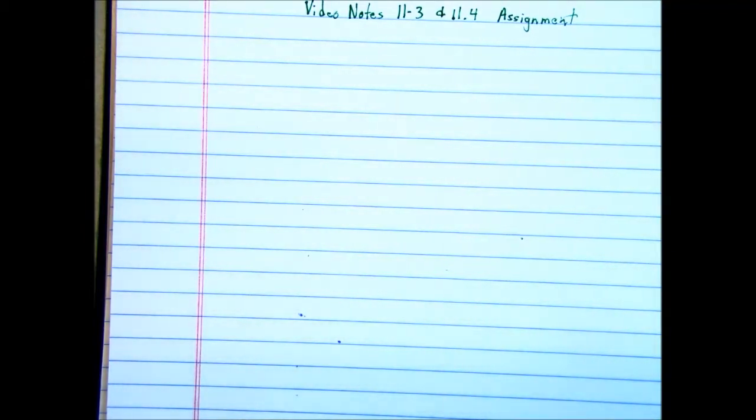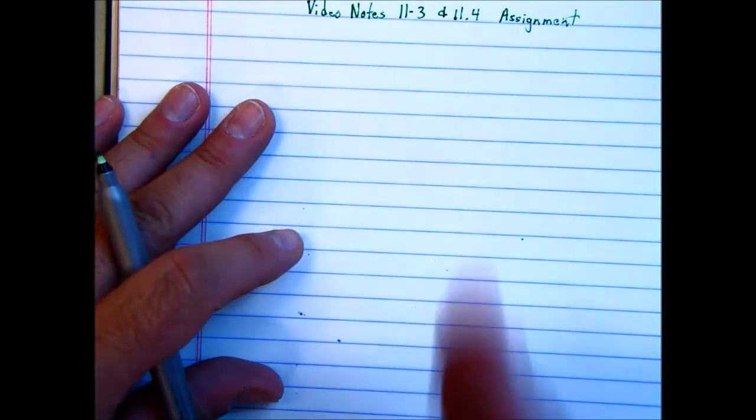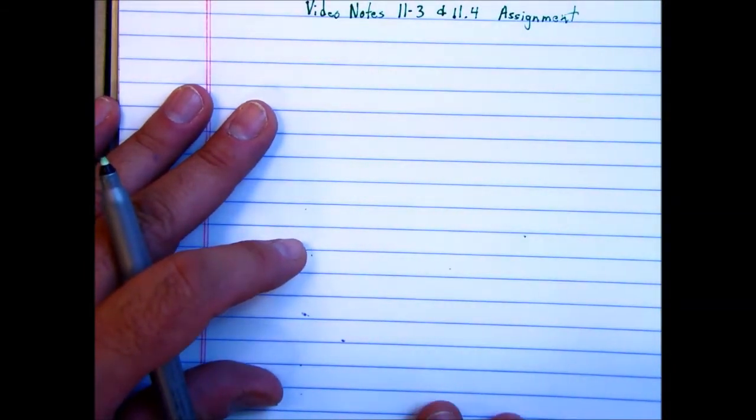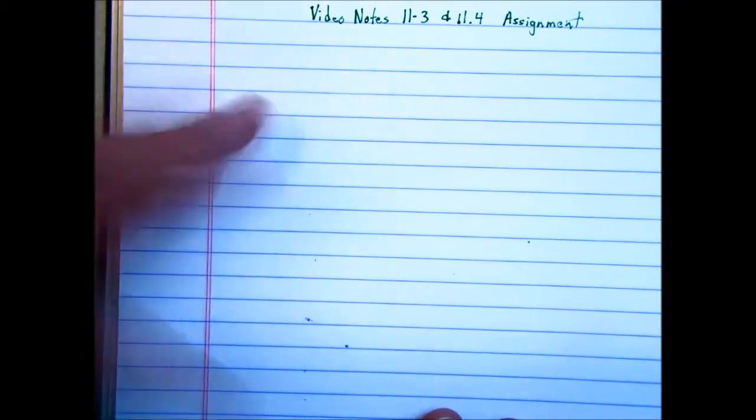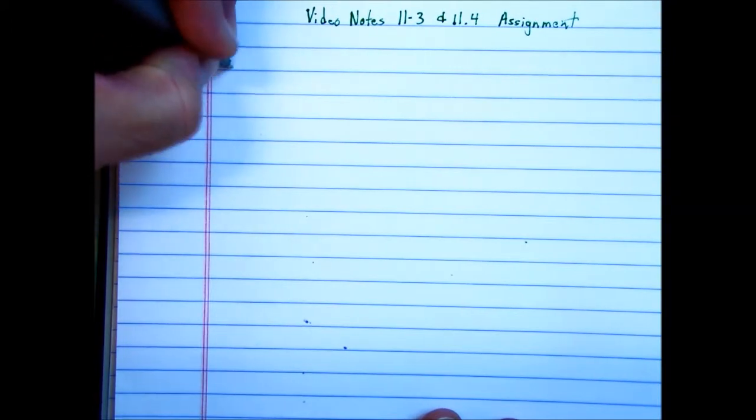Now, I will tell you that a lot of this stuff is not in the book, or it is in the book and it's all spread out. So, we're going to go over a few things so that you understand what this means, because a lot of this is vocab based. The first one is finding the zeros.